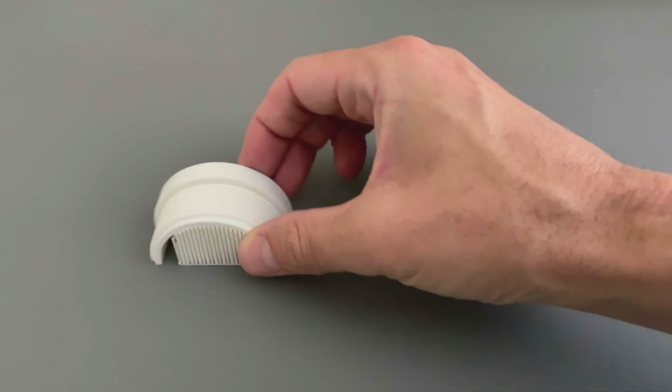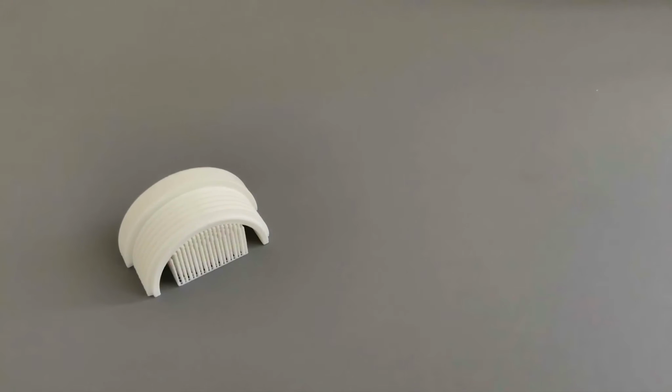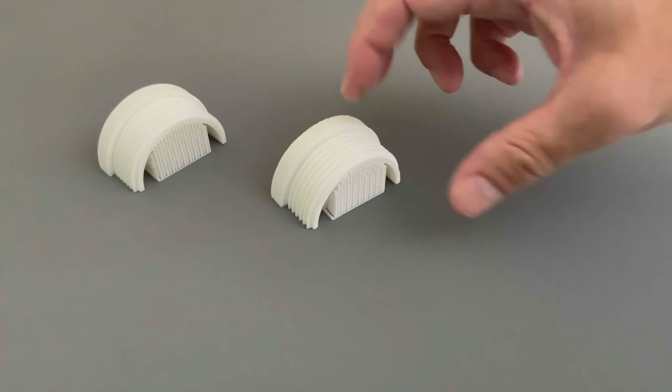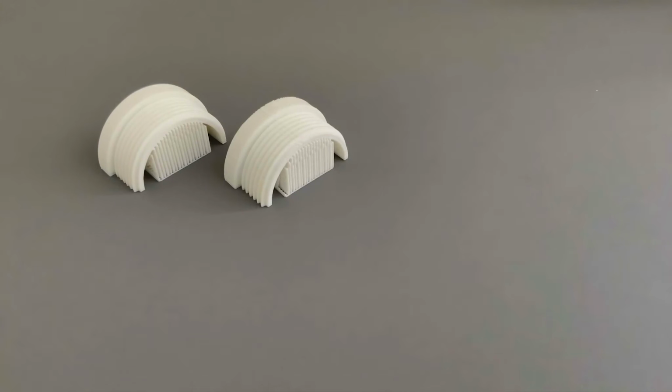Let's take a look at how these prints actually turn out. I have here one print that is done with the standard extruder, very high quality. The standard extruder in a coarser quality, so we have fewer layers, so thicker layers.